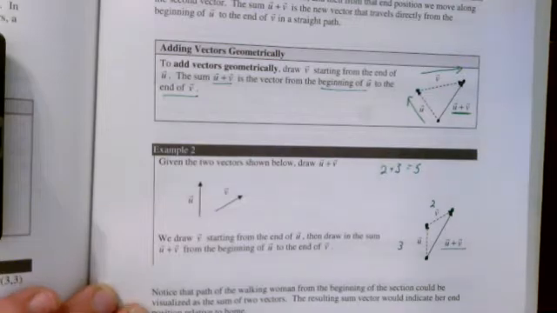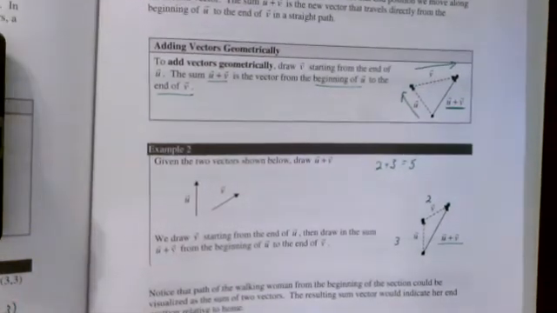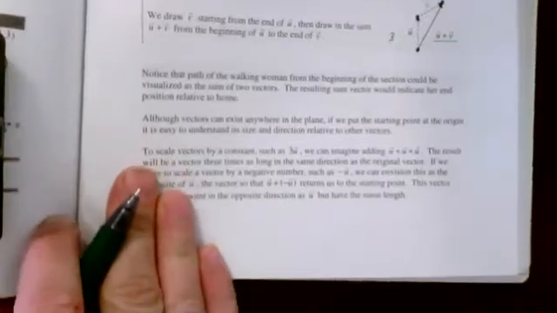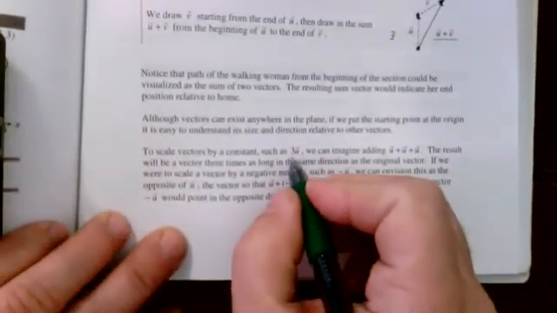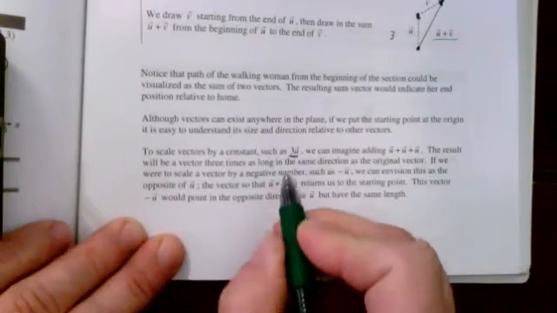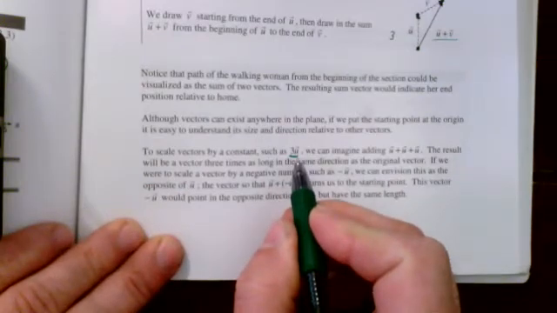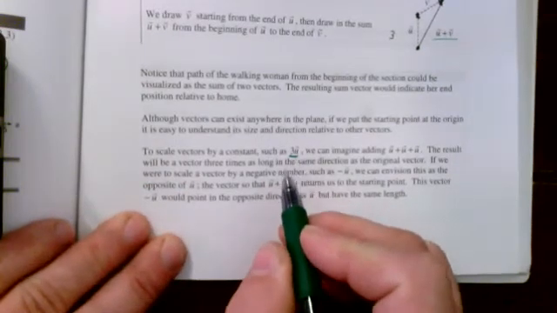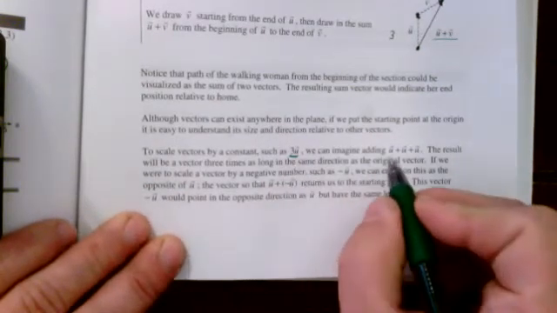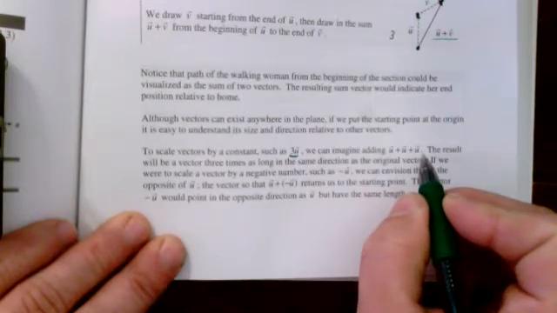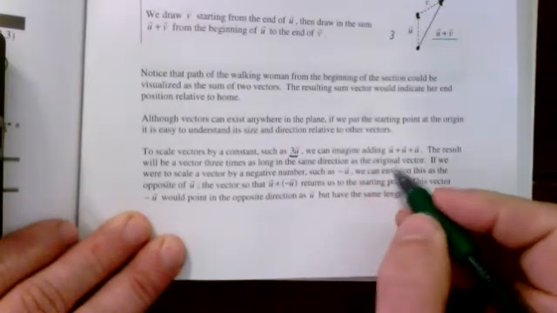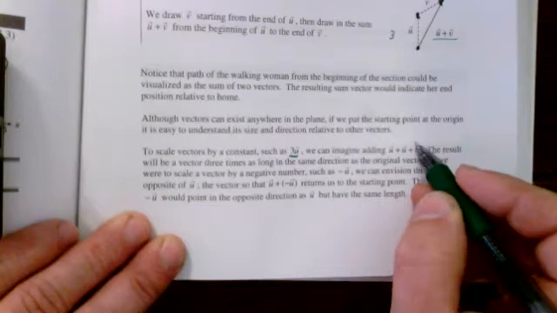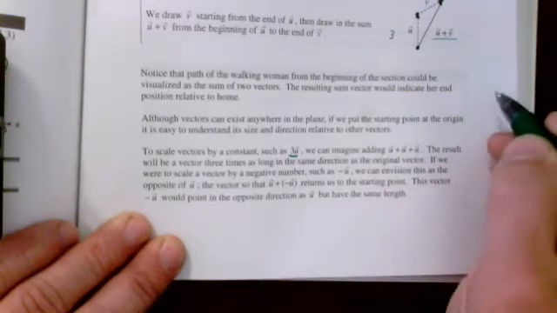Now we're going to talk about scaling or scalar multiplication. If I were looking at 3u, so I'm taking 3 times the vector u, essentially, we know just from algebra that that's u plus u plus u. So really, u is one direction, and I'm going to go that same direction, and then I'm going to go that same direction again.